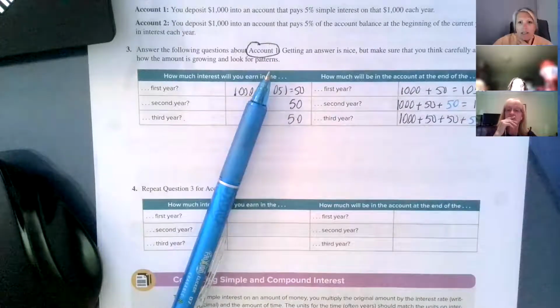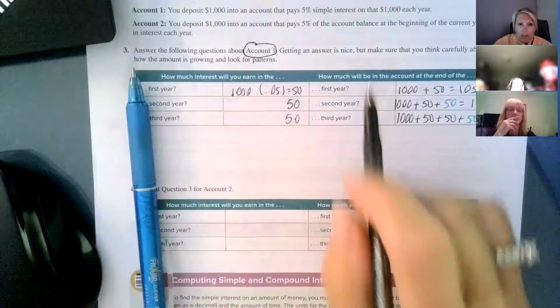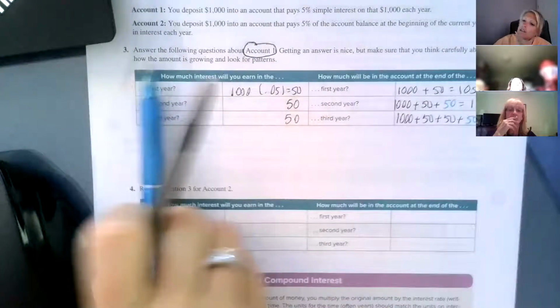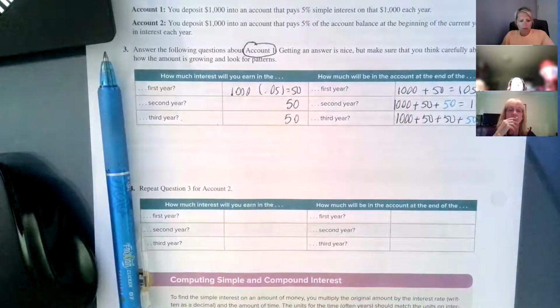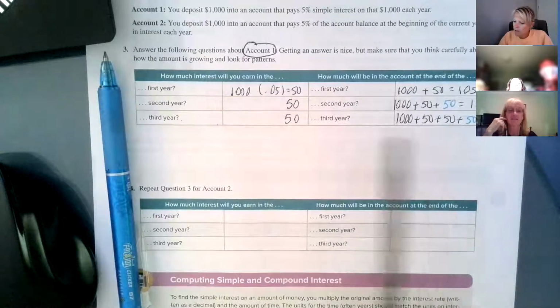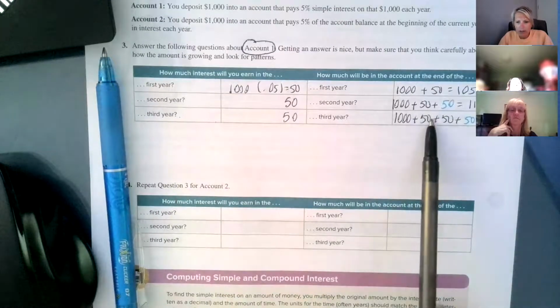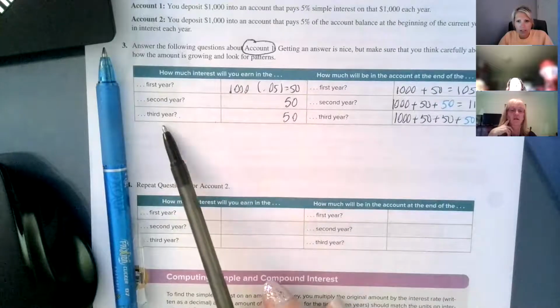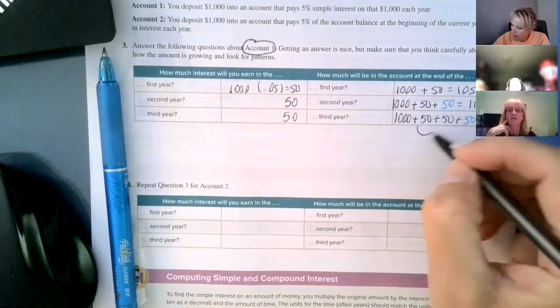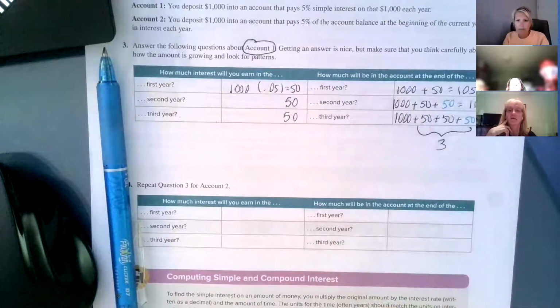And up here, it did say, make sure that you think carefully about how the amount is growing and look for patterns. So do we notice any patterns? As in, it's just 50 every year. It's like 50, 50, and 50. So one connection we can make is whatever year it is, that's how many 50s we've added, right? Correct. So third year, we've added three 50s. So that's a connection that we could make that would maybe help us.